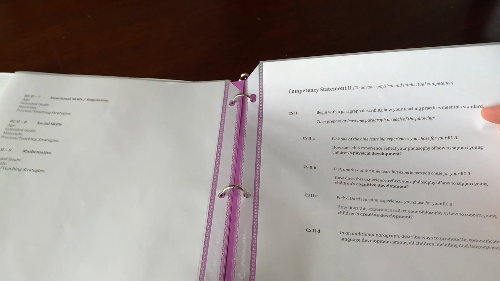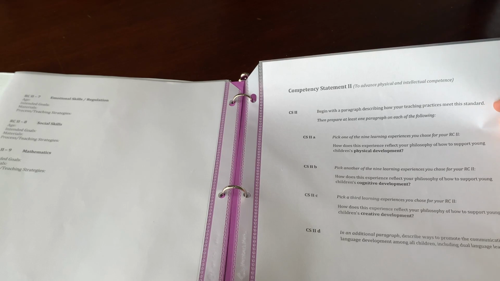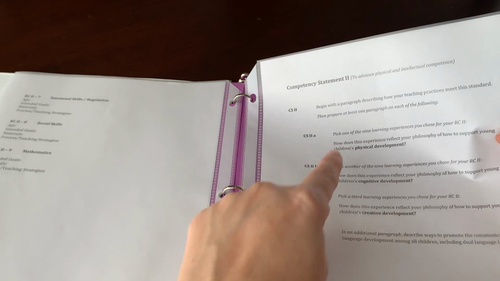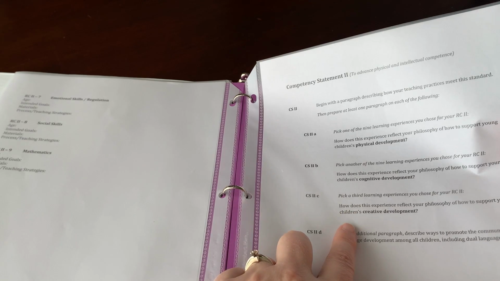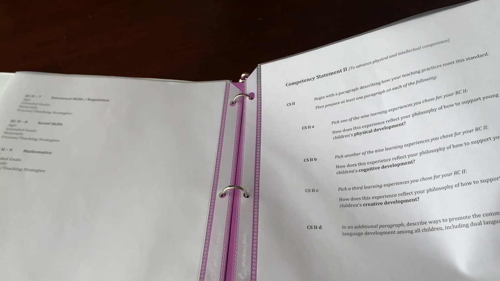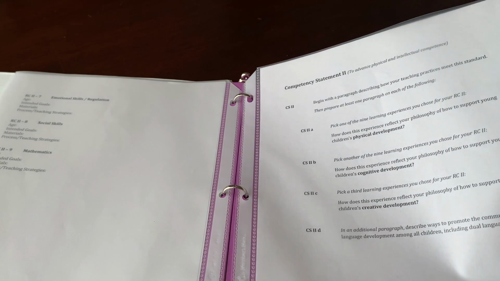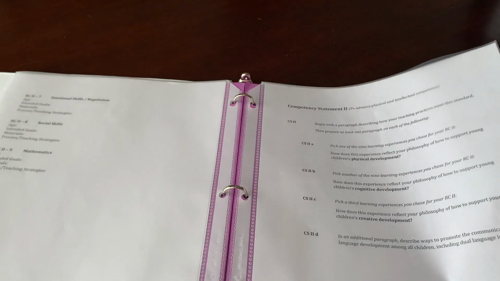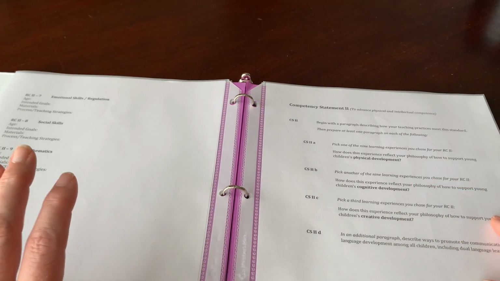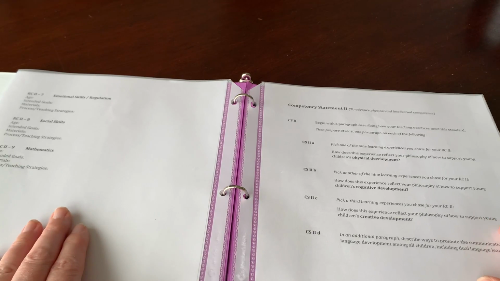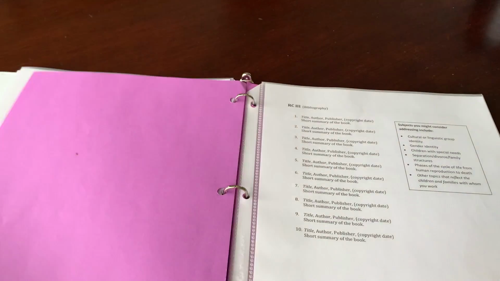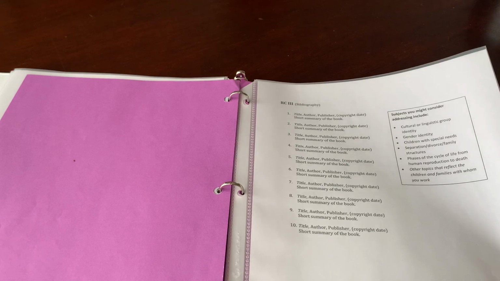Once again, begin this with a paragraph describing how your teaching practices meet the standard, and then a paragraph related to physical development, a paragraph related to cognitive development, a paragraph related to creative development, and an additional paragraph describing ways to promote the communication or language development among all children, including dual language learners. And these A, B, and C are going to directly relate to your activities that you wrote down in your resource collection 2.